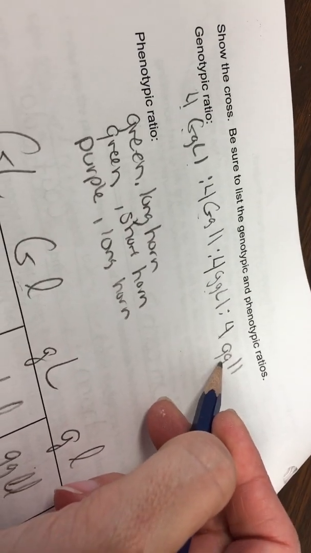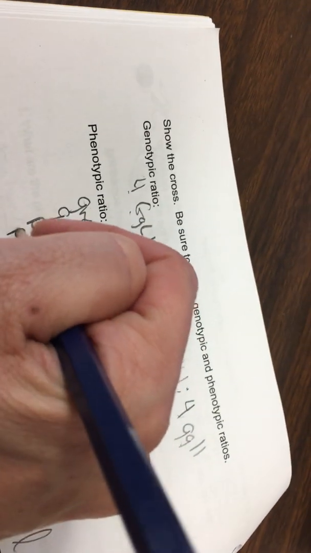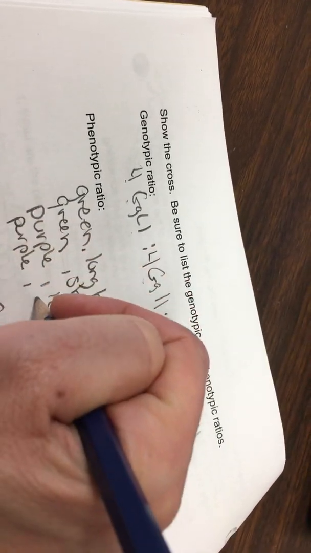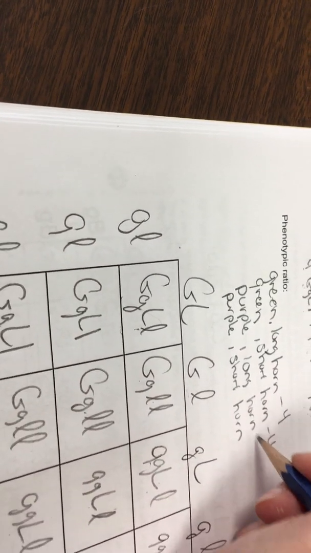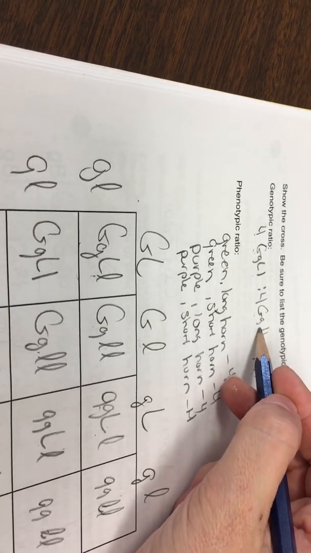And this one's purple with a shorthorn. Now because mine are set up this way, I know I have 4 that are like each. So my phenotypic ratio is the same as my genotypic ratio, 4 to 4 to 4 to 4, or 1 to 1 to 1 to 1.